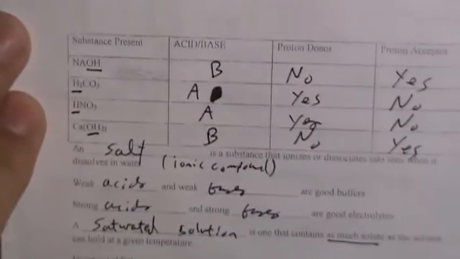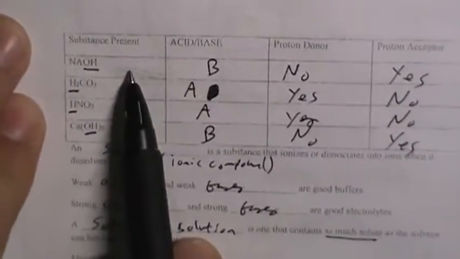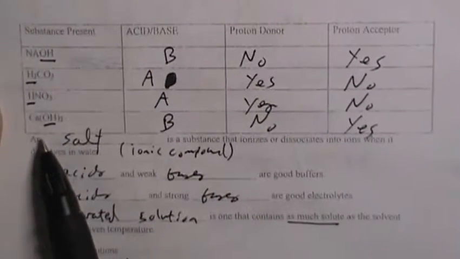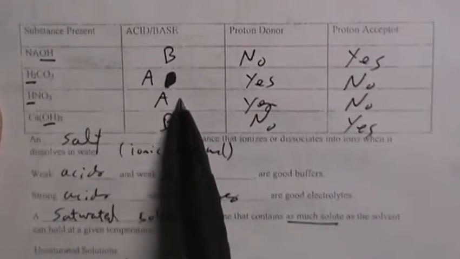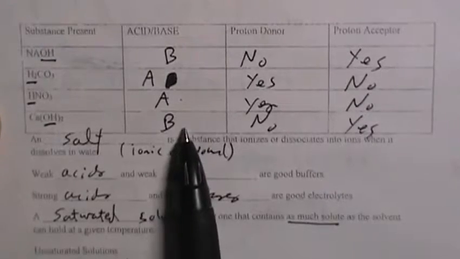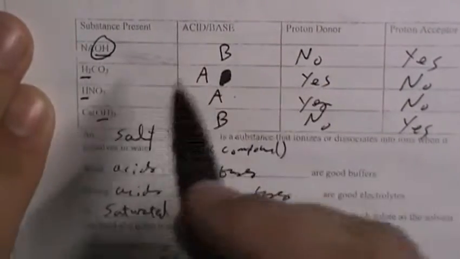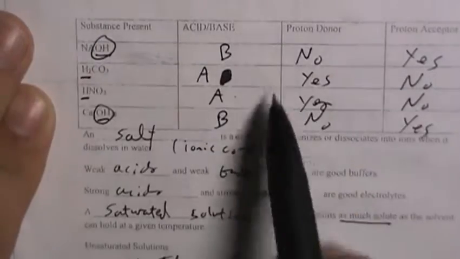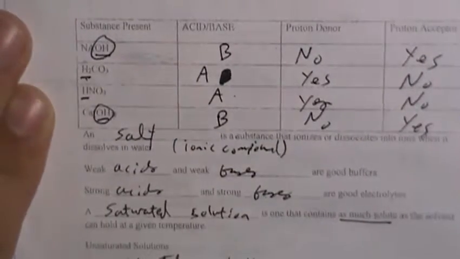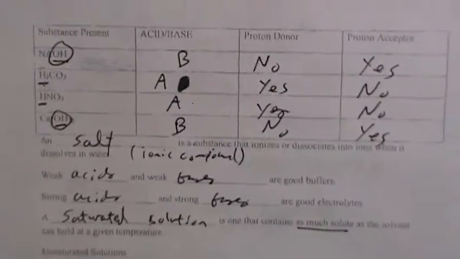Alright, so moving right along. 4 substances: sodium hydroxide, carbonic acid, nitric acid, and calcium hydroxide. Now when I read off the names, it's kind of obvious which ones are acids and which ones are not. Therefore, those are the bases. Easy way to recognize it: OH is in the formula, you have a base on your hands. H is at the beginning of the formula, you have an acid on your hands.